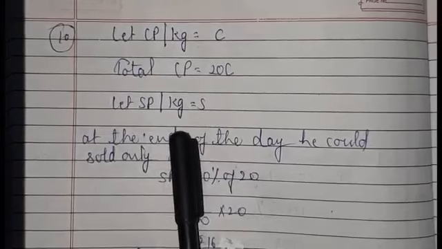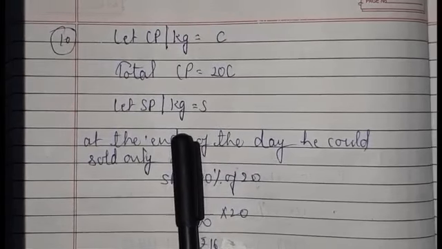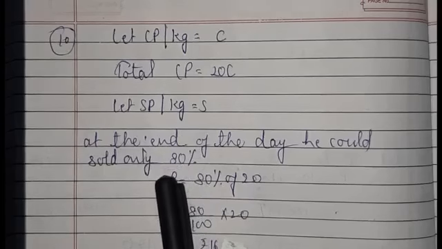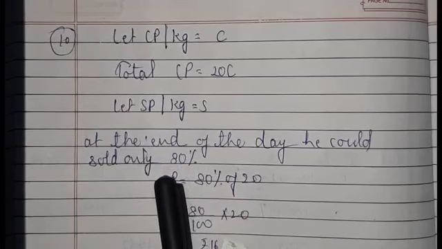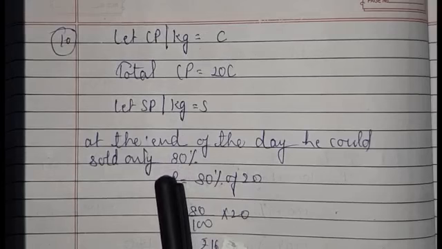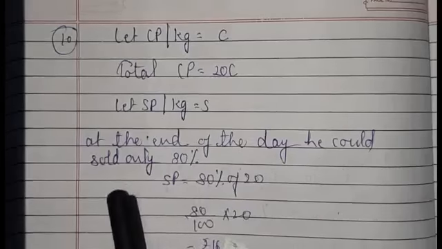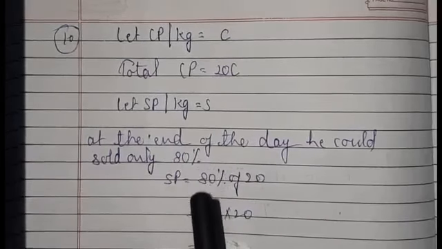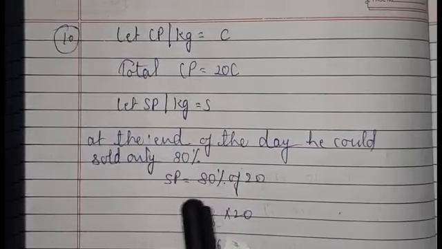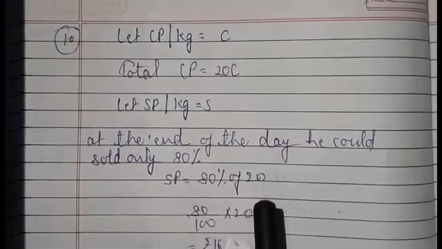Then next they are saying at the end of the day he could sell only 80% of his sweets and the balance sweets had to be thrown away. So at the end of the day he could sell only 80%. So it will be 80% of 20.